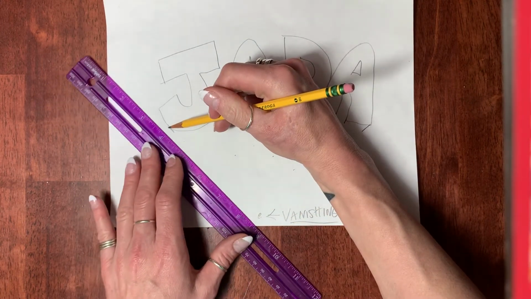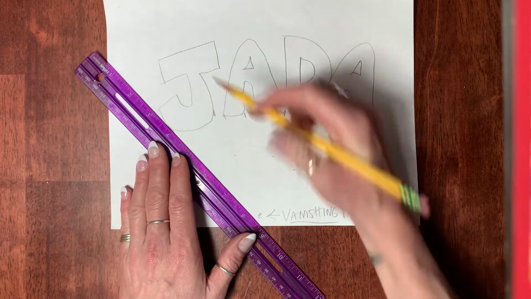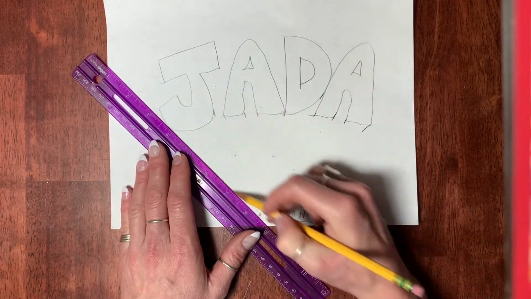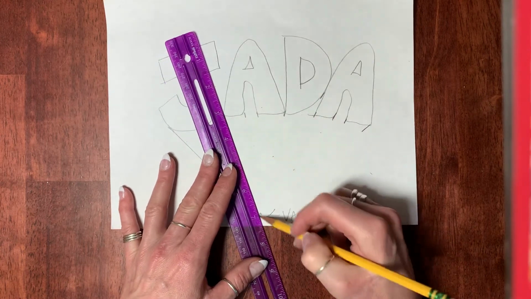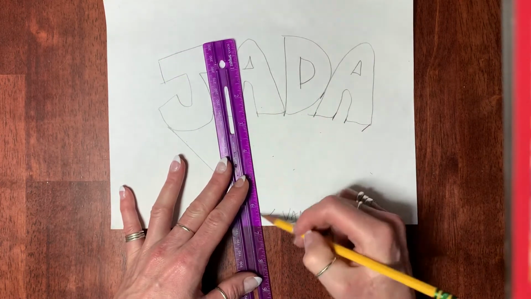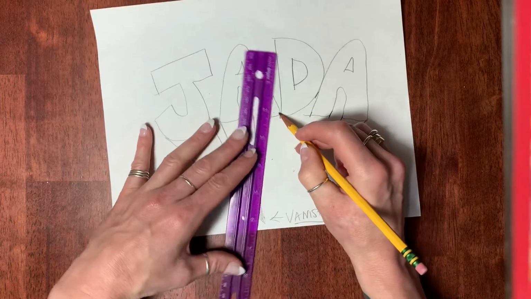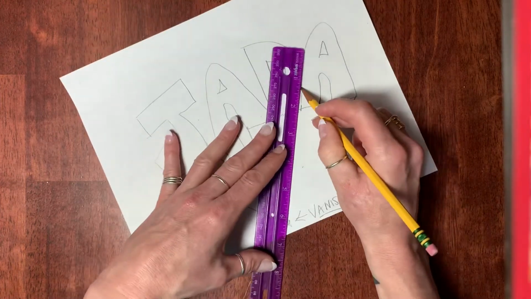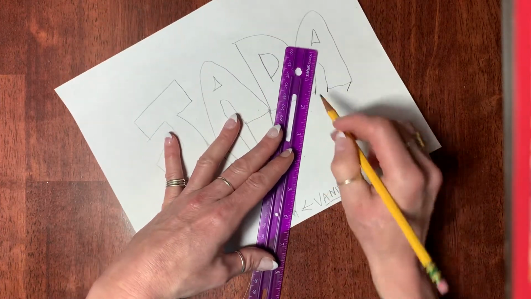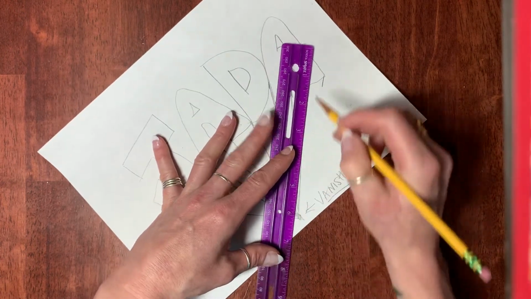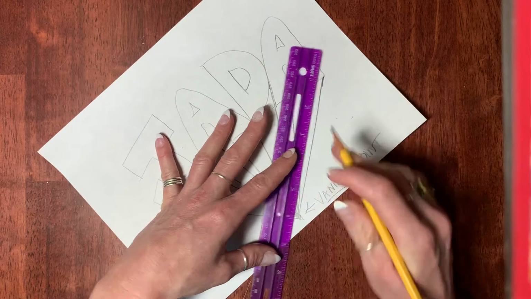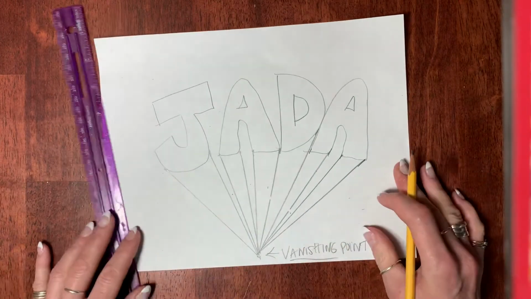So you're going to put your ruler beside the mark you made and the vanishing point, and connect it down to the vanishing point with your pencil. Okay, so we have the first step done.